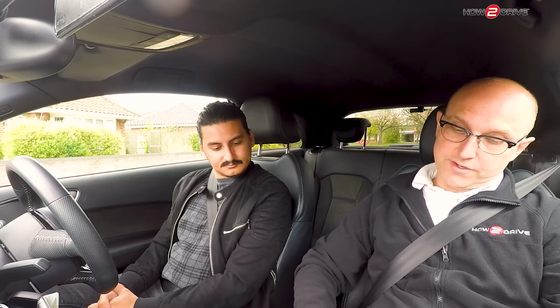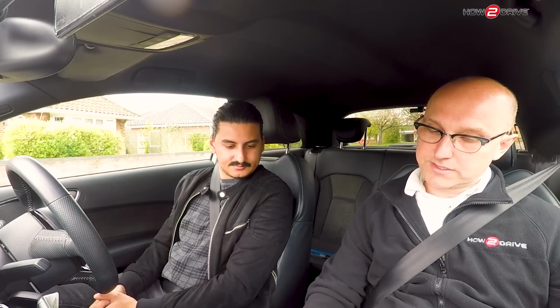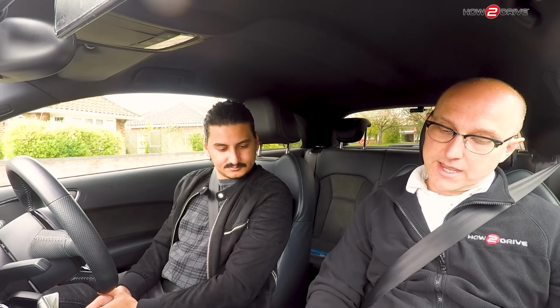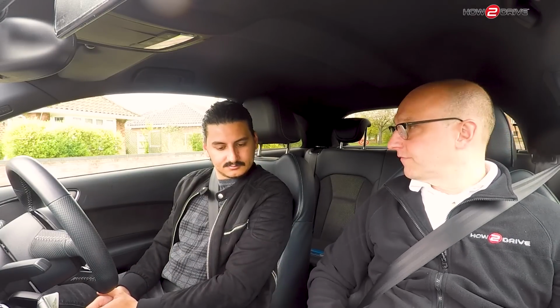So what would have been a better position to go around that corner in? What should you have done? Stick to the left. Yeah, we're going to keep well to the left. And if we keep well to the left, what will that do to your view? See more. You'll see more, won't you?